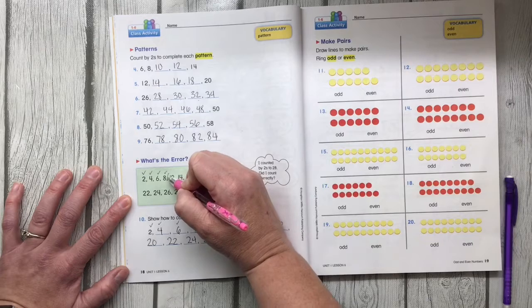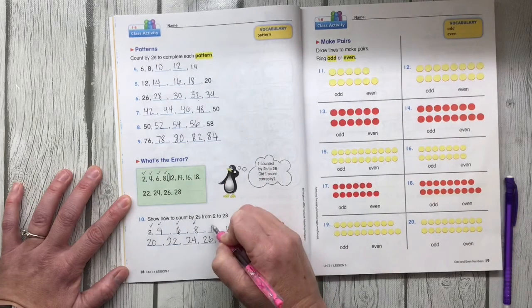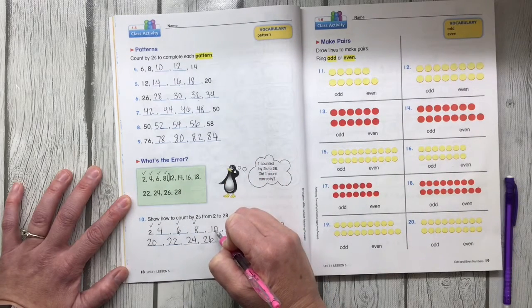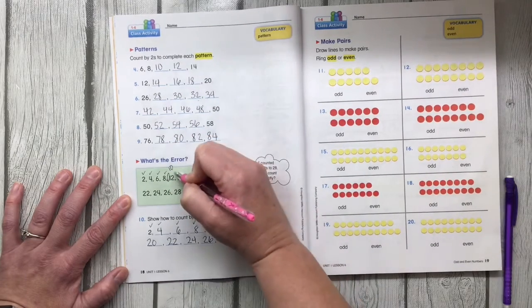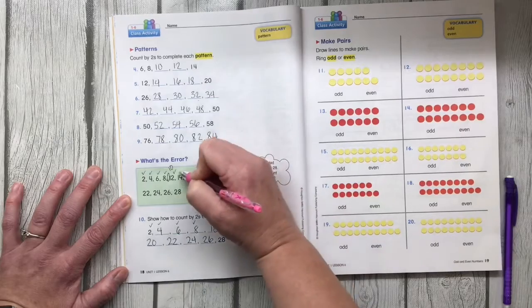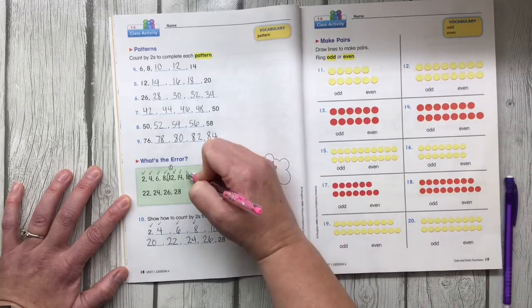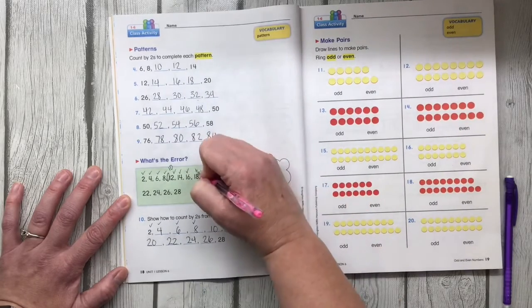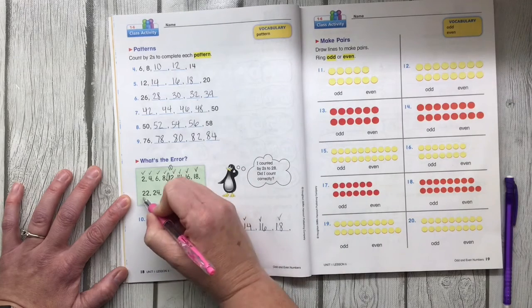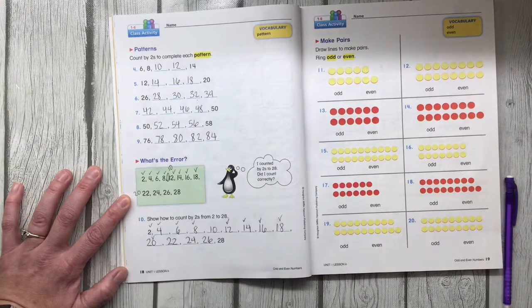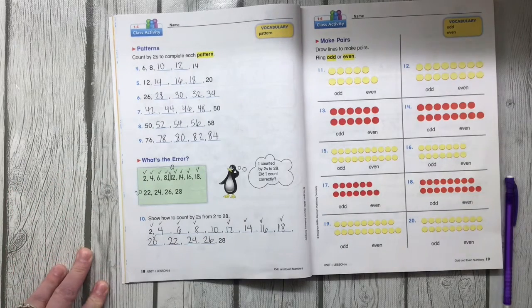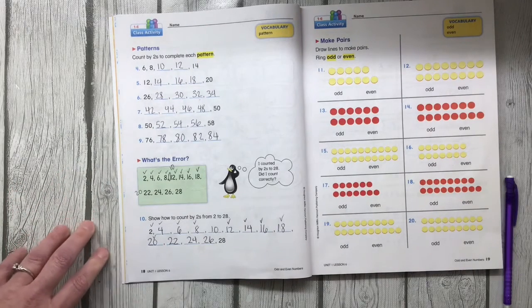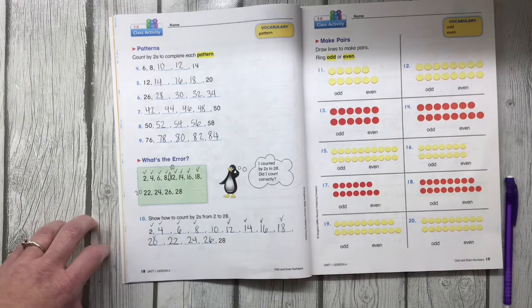Oh, what's missing right here? I have a 10 here. He doesn't have a 10. Interesting. 12, 14, 16, 18, 20. He's missing his 20 there too. So what Puzzled Penguin did is he failed to include the decade numbers.